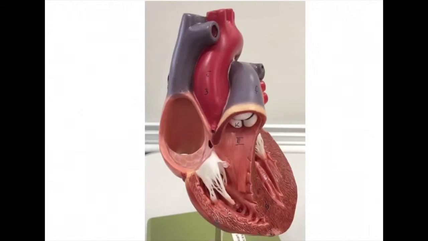We are now looking at the inside of the heart, but on the right side. We get a better view of the pulmonary semilunar valve, which allows blood from the right ventricle to drain into the pulmonary trunk, and then into the pulmonary arteries, which will go into the lungs to become oxygenated.